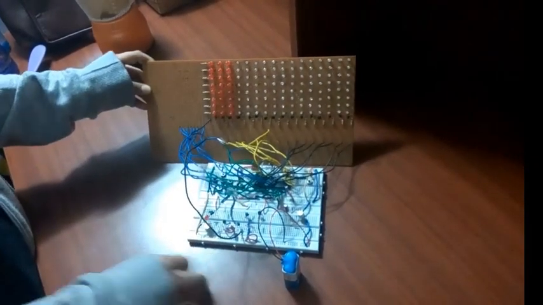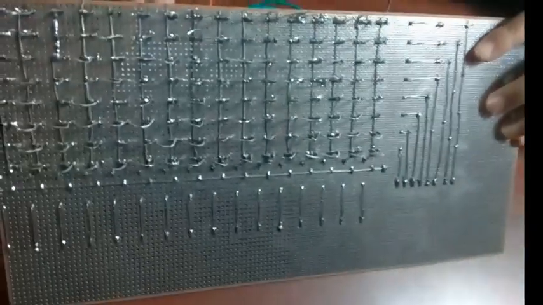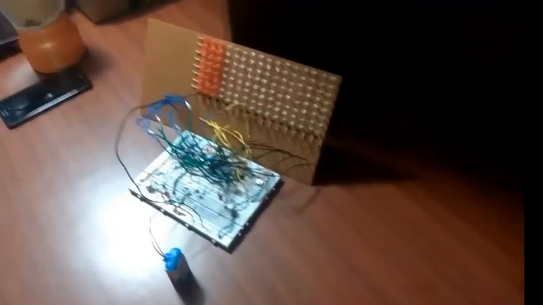Now we have a 16x8 LED matrix which is soldered on a 0 board. Here is how we have soldered the LED, all the LEDs. This was how our project Snake Game was.